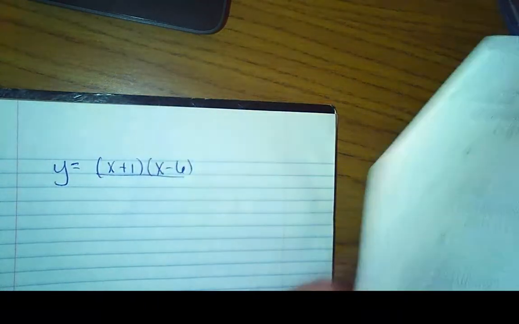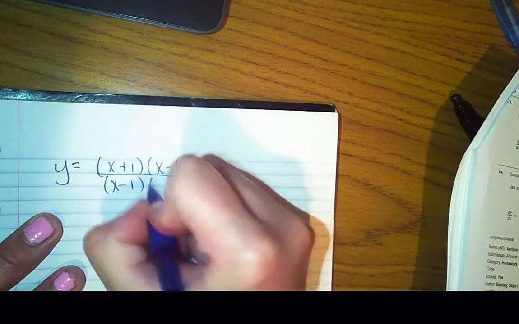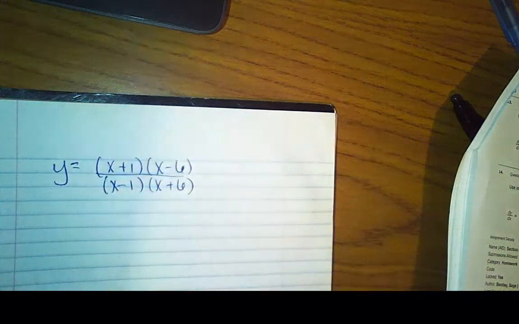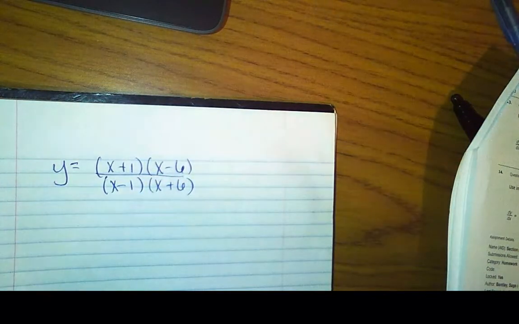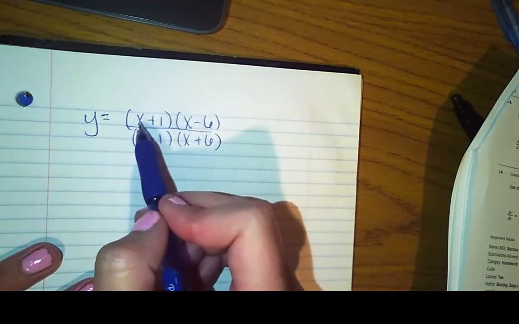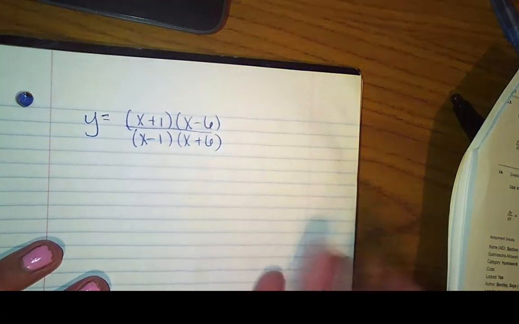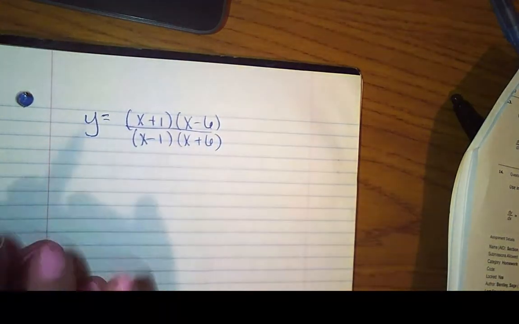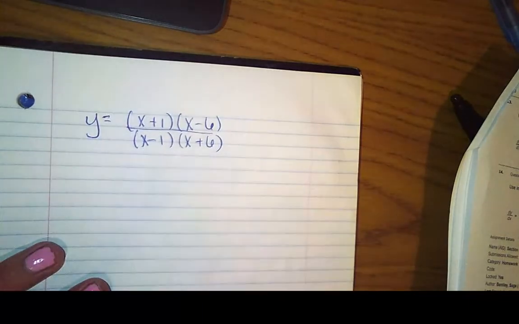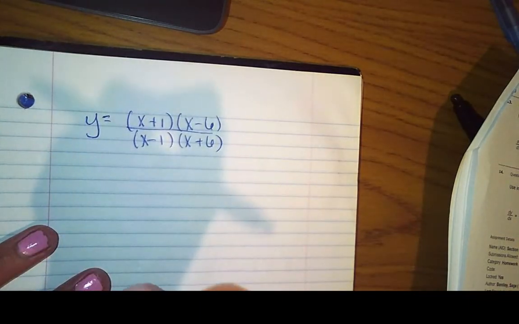Over, and then I've got x minus 1, x plus 6. And I want to take a derivative using logarithmic differentiation. So again, I could FOIL all this out on top, FOIL all this out on the bottom, and then just use quotient rule, go from there. I could use product rule on the top, use quotient rule as the bigger thing, use substitution, whatever. But we're practicing logarithmic, so we're going to do logarithmic.